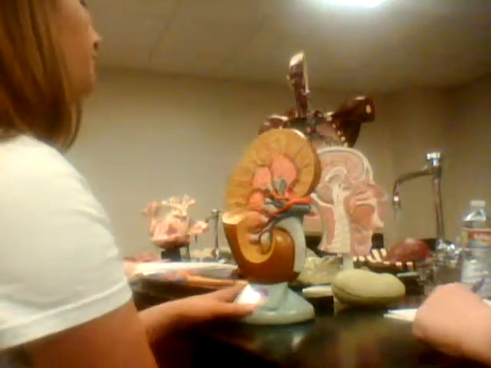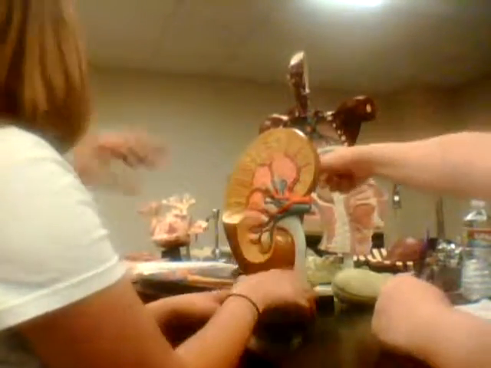Now, where is the renal sinus? Show us that on that. Go look at that one. It's that big hole.